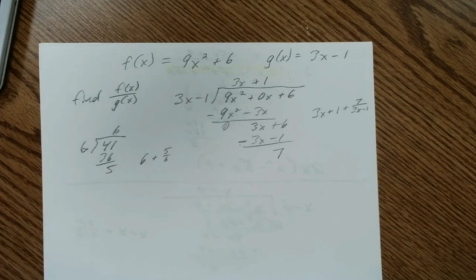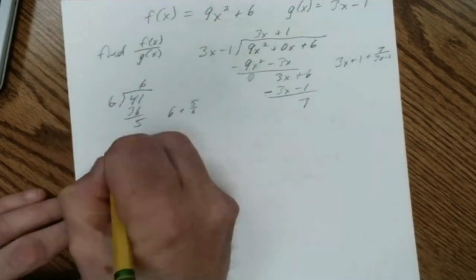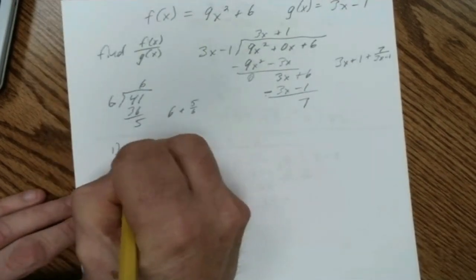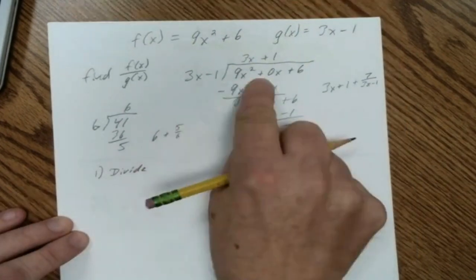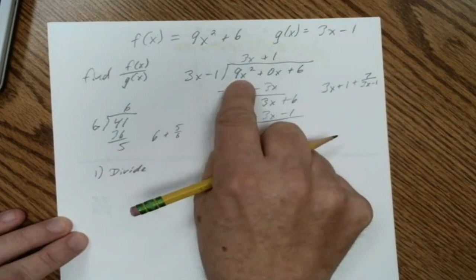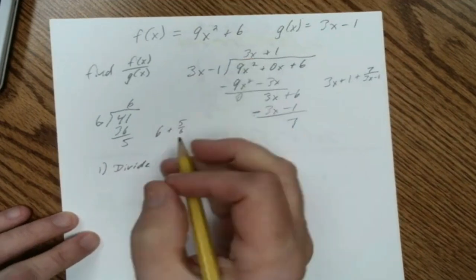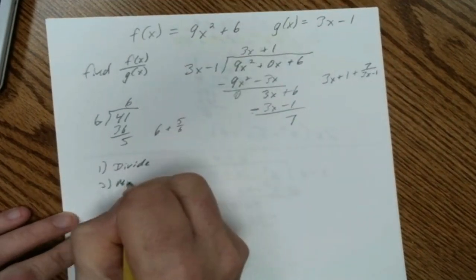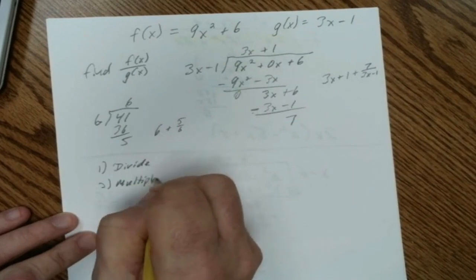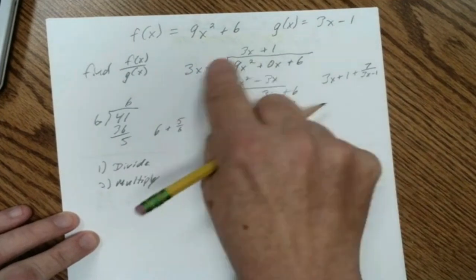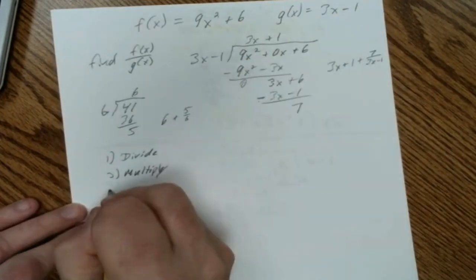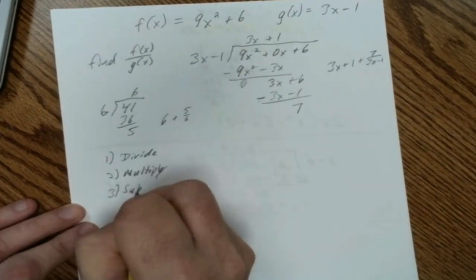So, all right, our lesson summary talks about the steps. Here are the steps. Number 1, divide. That's the first thing we do. Divide that in there: 3x goes into 9x squared 3x times. Number 2, you multiply. After we figure out the 3x, we multiply that times this and put it underneath. The third step is subtract.